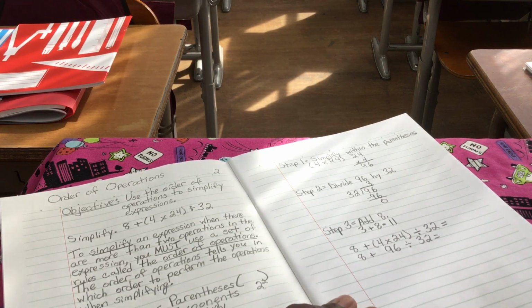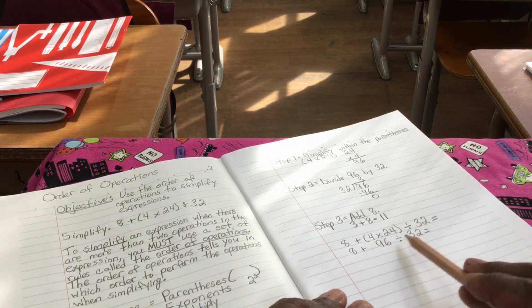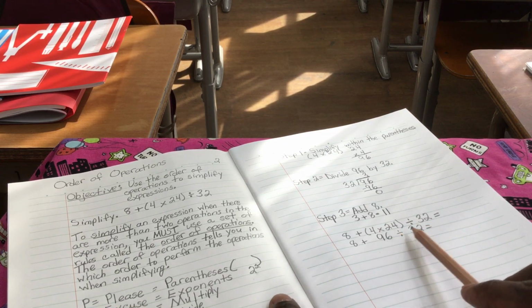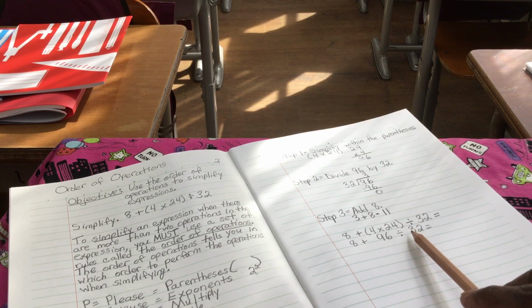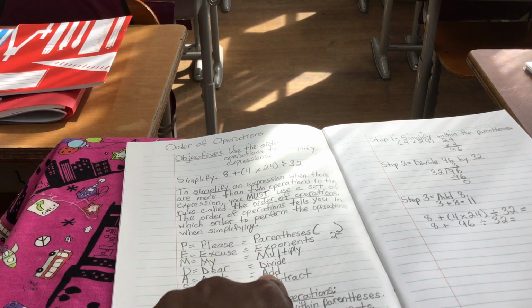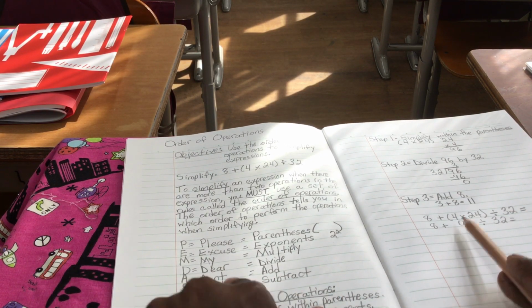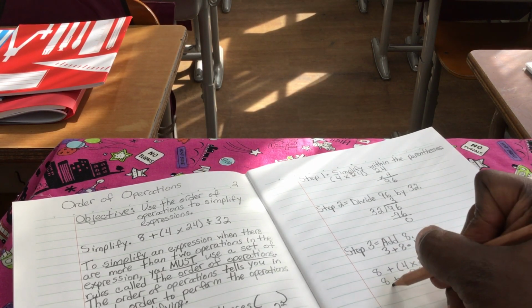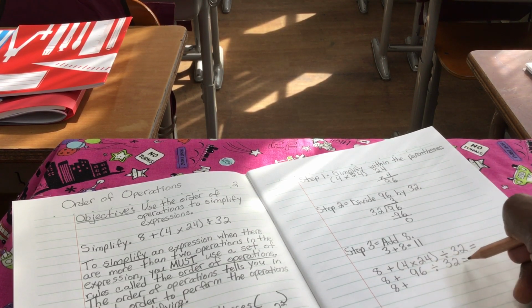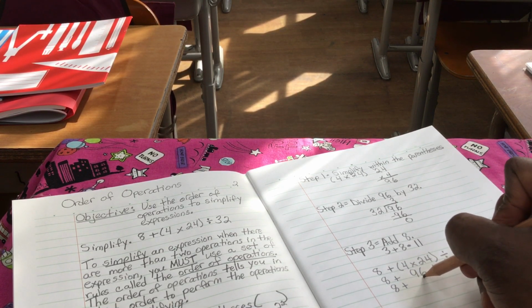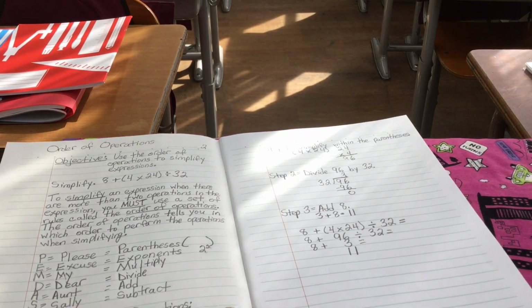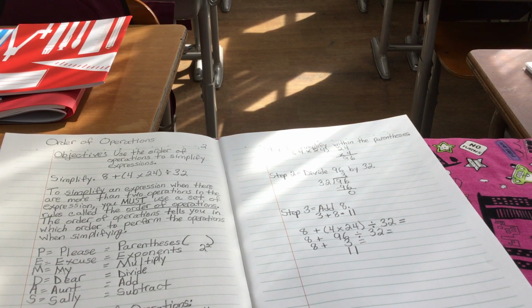Equal sign again. Okay? Now, what do I do next, going from left to right? Well, I have to divide first because my D in PEMDAS for divide will come before the A in add. So, I'm going to bring down my 8. 96 divided by 32 is 3. 8 plus 3 is 11. And that's how I come up with my answer. Okay?